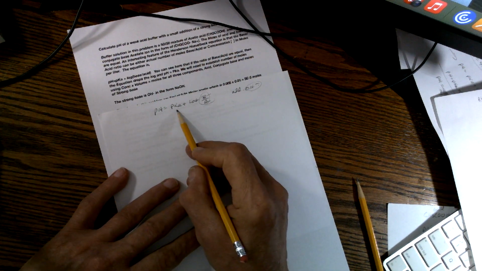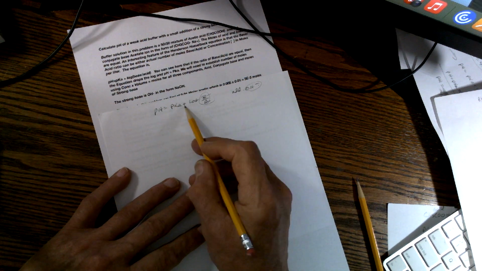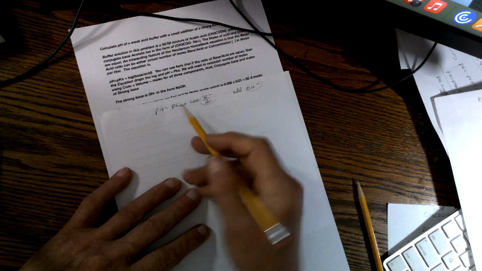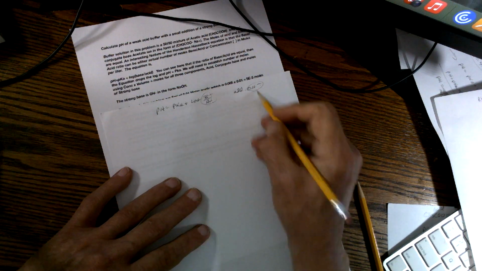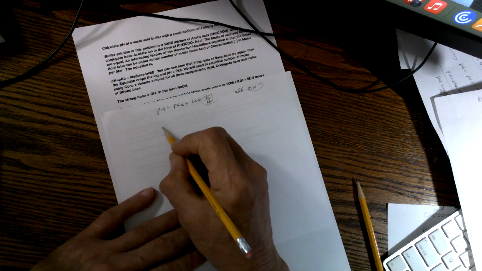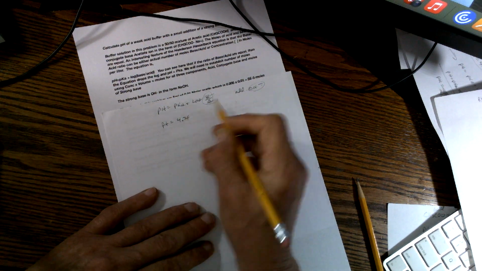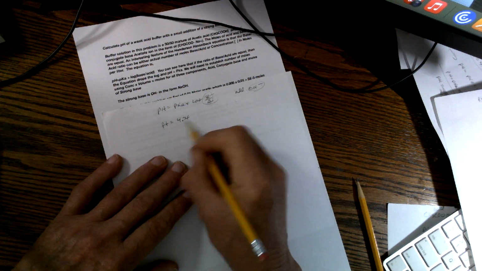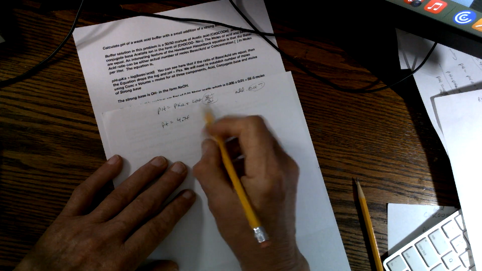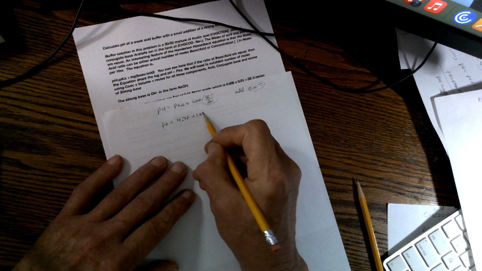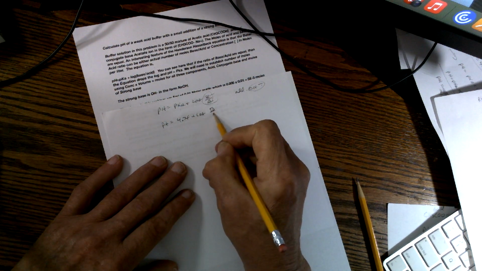The pKa is the negative log of the Ka. It's a textbook value, and the pKa for acetic acid is equal to 4.74. Some might say 4.75. That's close enough for now. And it's going to be plus the log of the base over the acid.